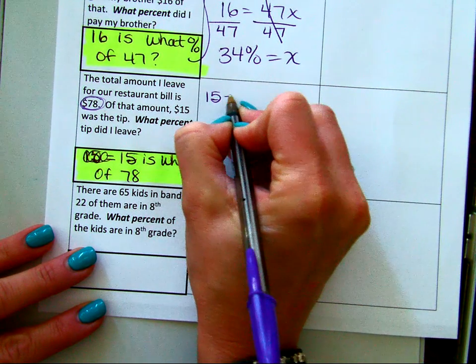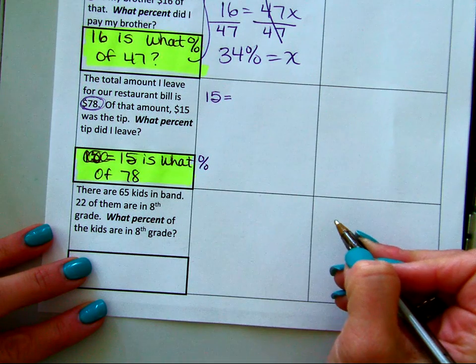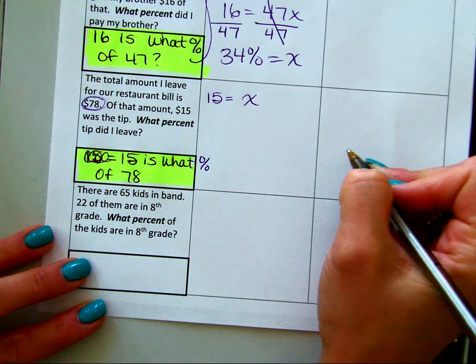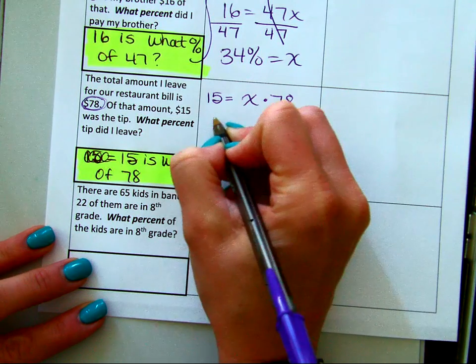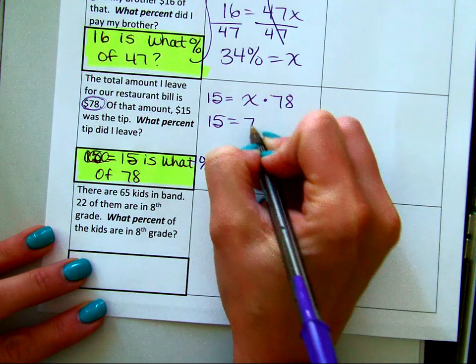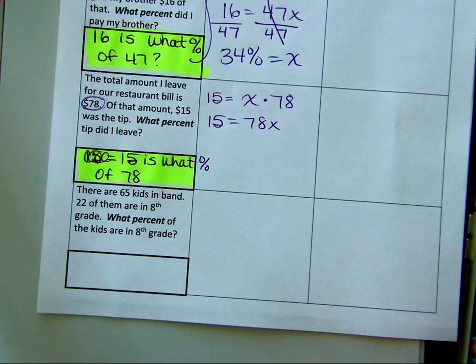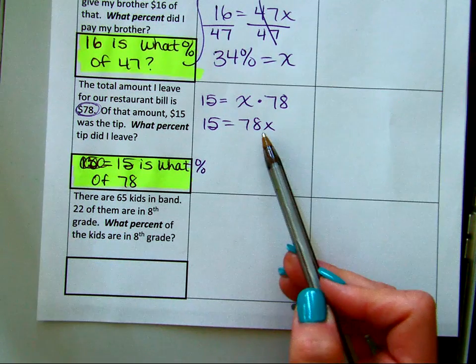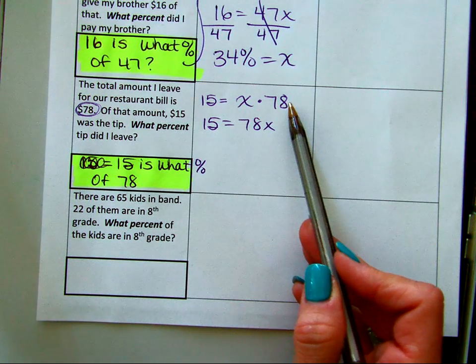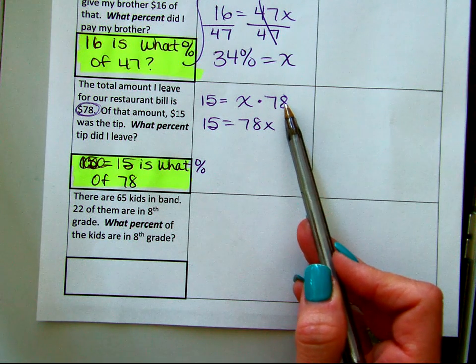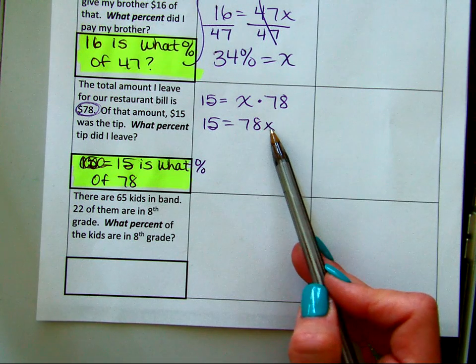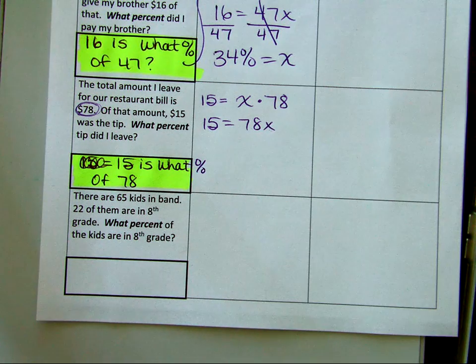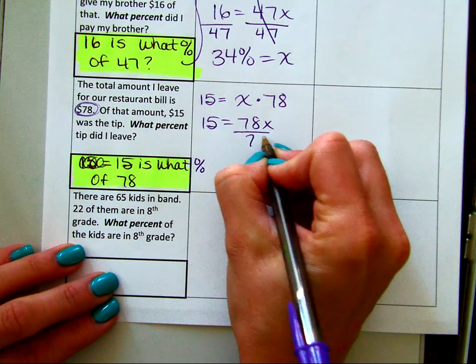15 is what percent of 78? But we really write it 78x. You know what I'll tell you? If you think you can go right to the 78x and not write that step, then don't. You don't need to write that. Okay? 15 is what percent of 78? And now, once you get that written, you're home free. Yeah, Ethan, just divide.